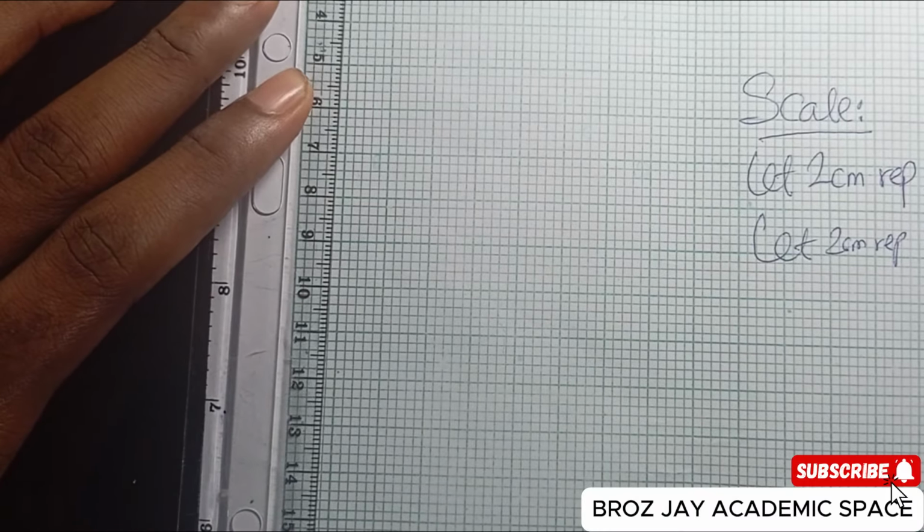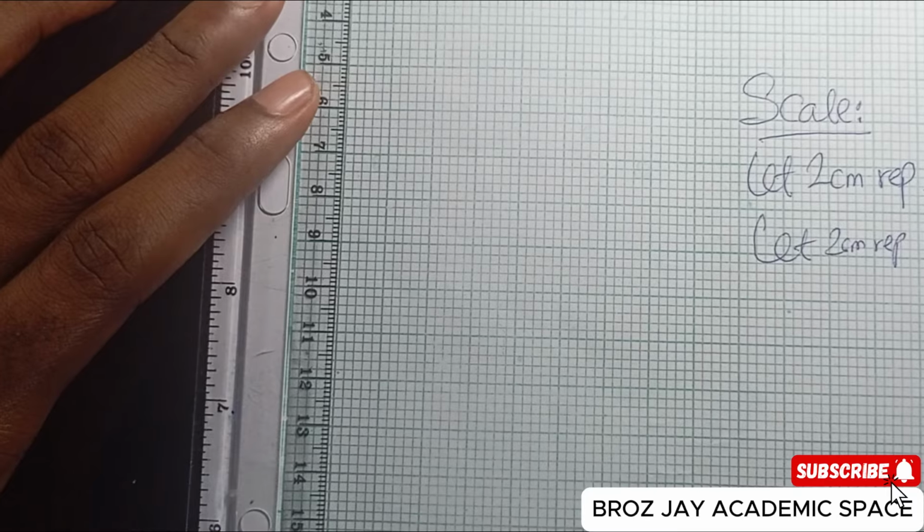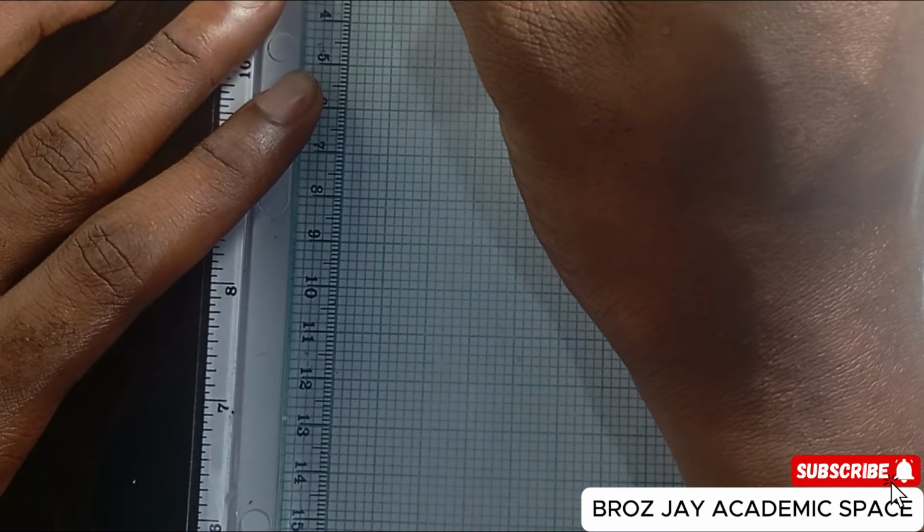Please get a long meter rule when drawing your line so that it will not be cut and joined.